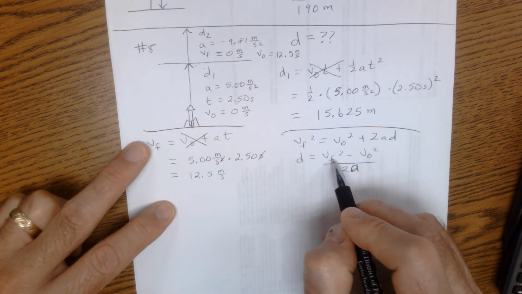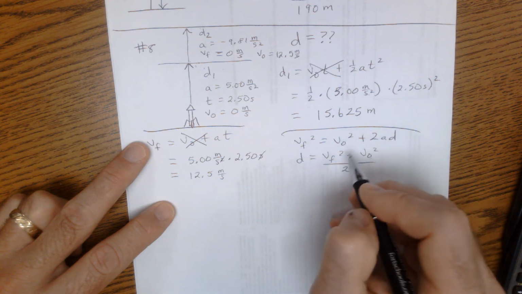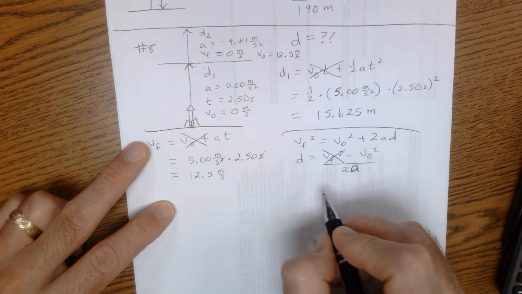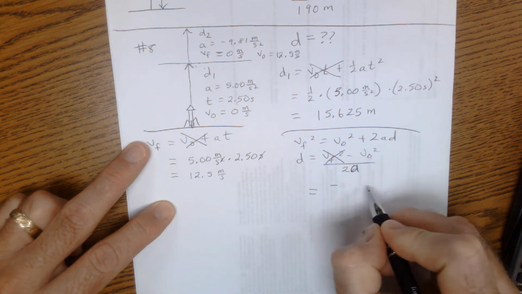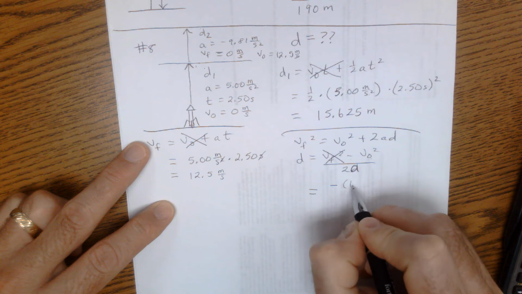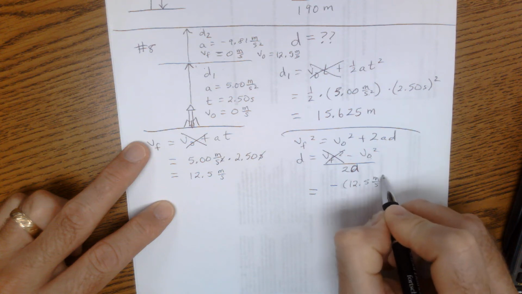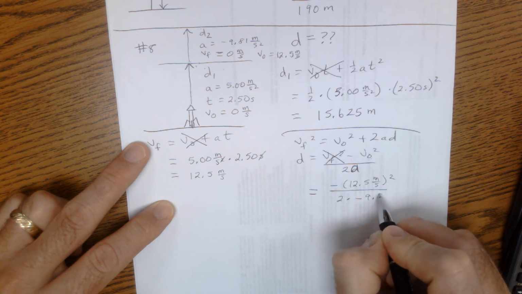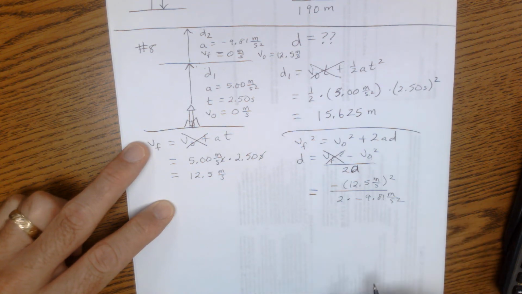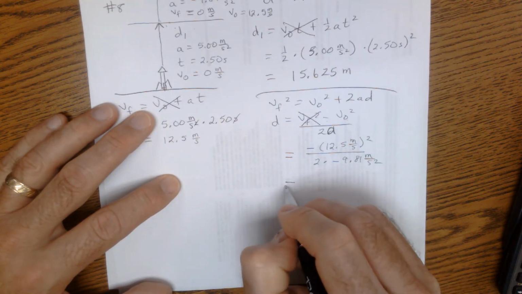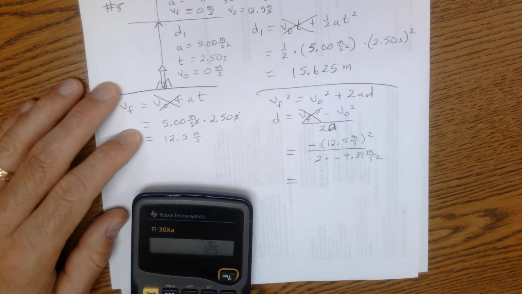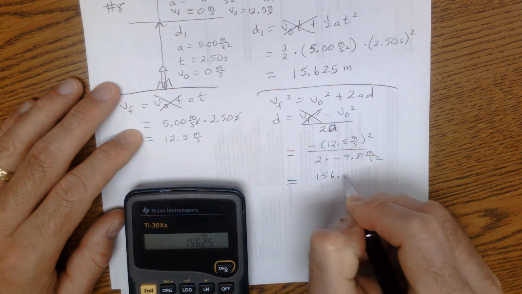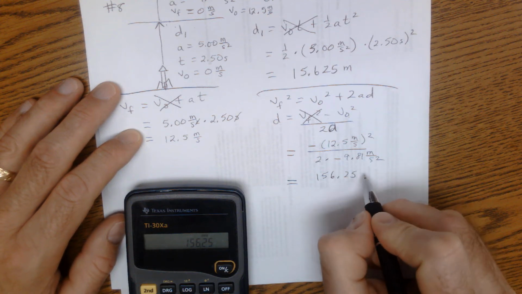Well, if my initial velocity is 12.5, my final velocity was 0, so this goes away. Now note that that negative does stay, and the signs here are important. So I'm going to have negative, and the initial velocity was 12.5 meters per second, quantity squared, all over 2 times negative 9.81 meters per second squared. Okay? So 12.5 squared is going to give me 156.25. And I'm going to go ahead and do the units here.